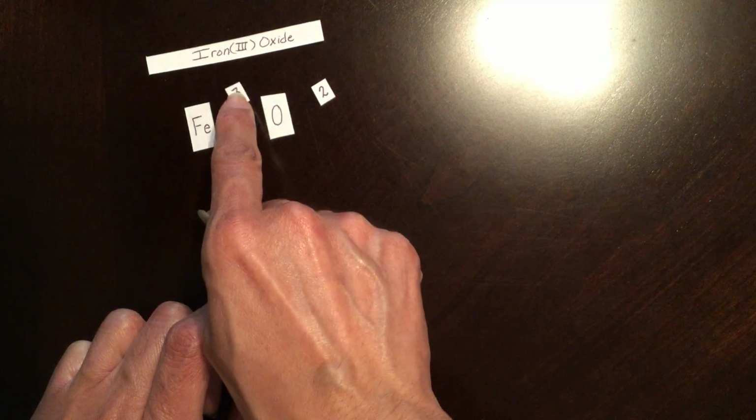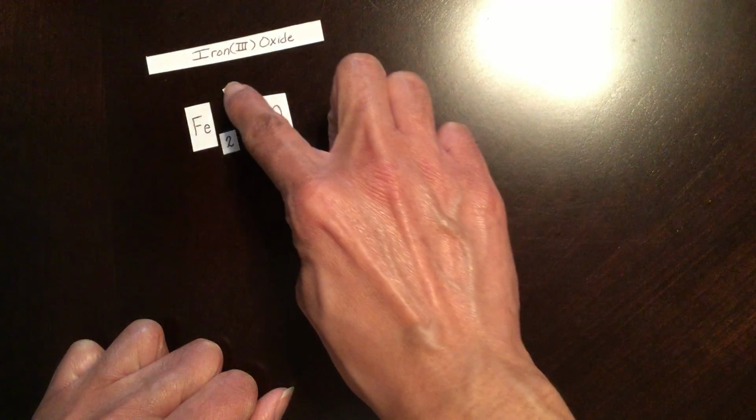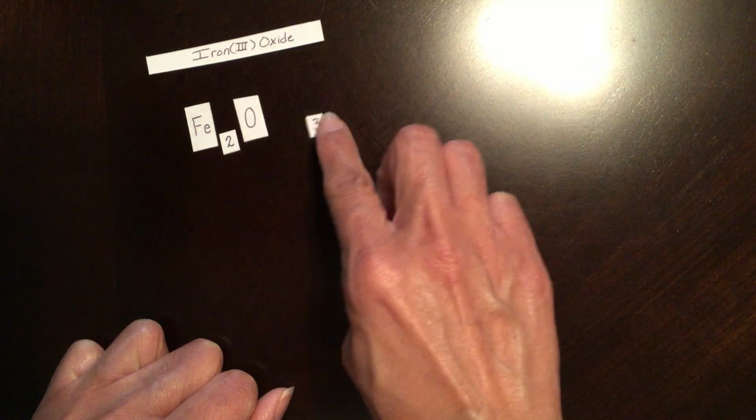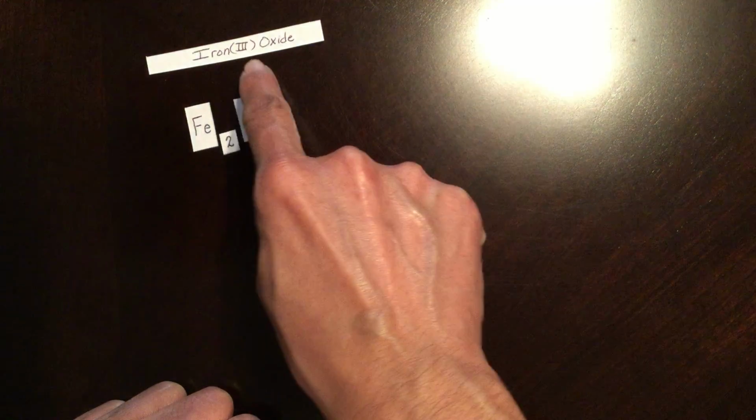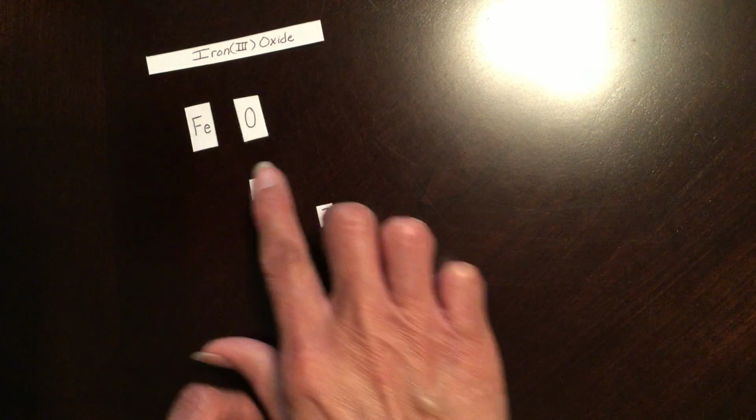Now the 2 from the oxygen becomes the subscript of the iron. The 3 from the iron becomes the subscript of the oxygen. And then we just say iron 3 oxide is actually Fe subscript 2 O3. Okay? Simple as that. Again, practice makes perfect, guys. It's all about practicing. Let's go on to the next one.